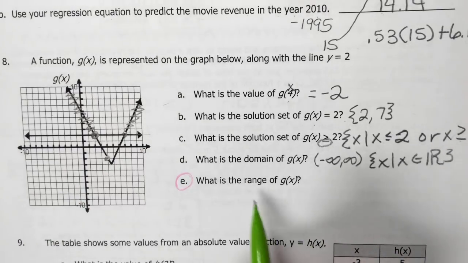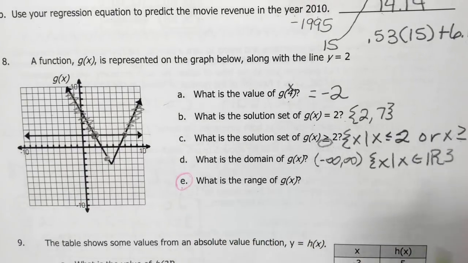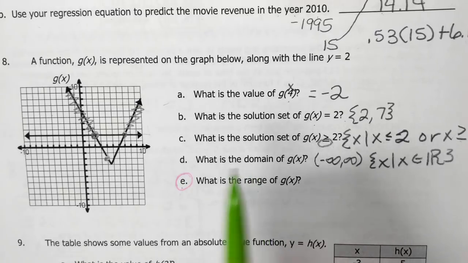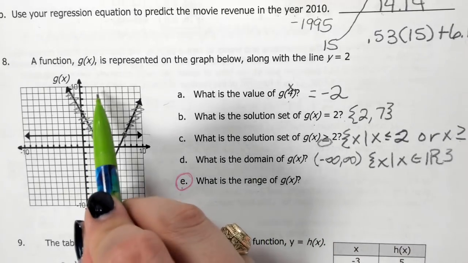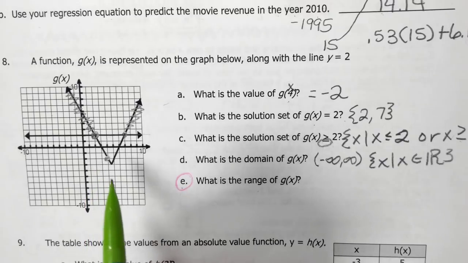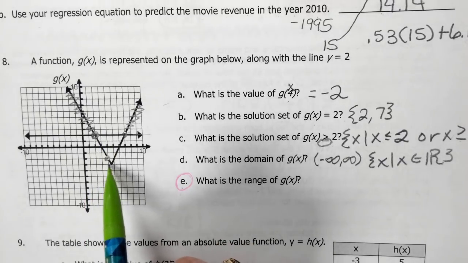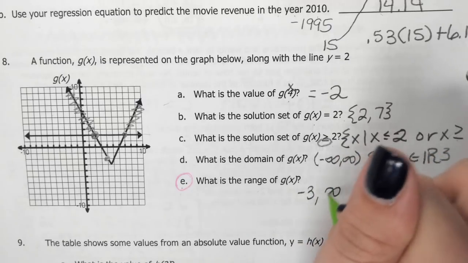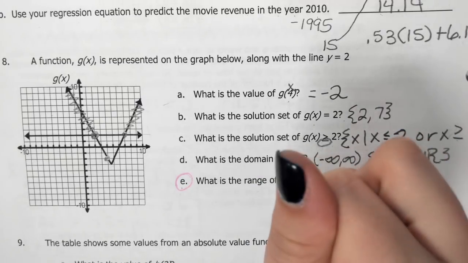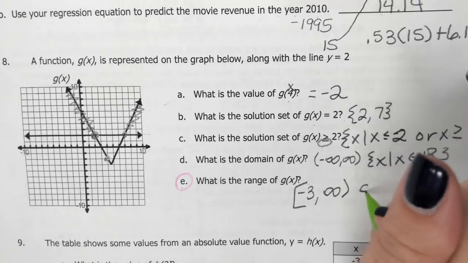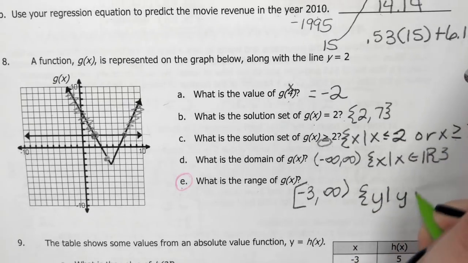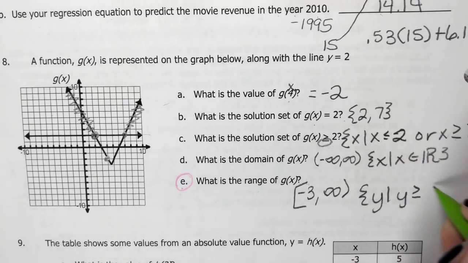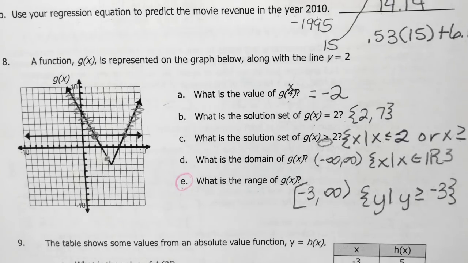And then, what is the range? Well, this is really important. Make sure you know it. The range of g of x means how low to how high. Remember, you read range from bottom to top. So my lowest point is right here. So that is -3 up to, it keeps going, so infinity. So that's the interval notation. Or you can say y such that y is greater than or equal to -3, because I'm actually touching -3. So there is number 8.